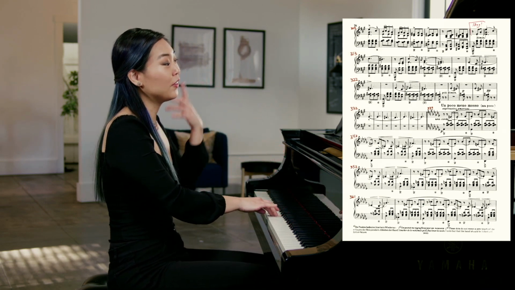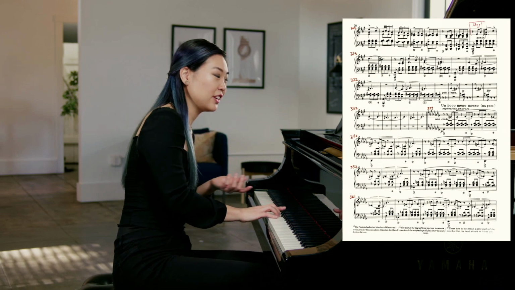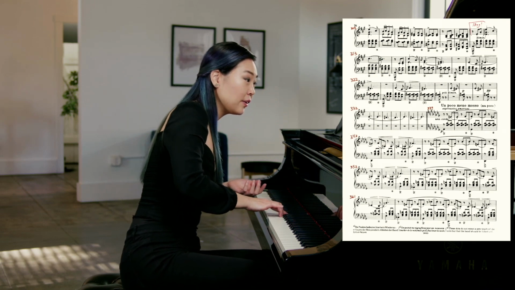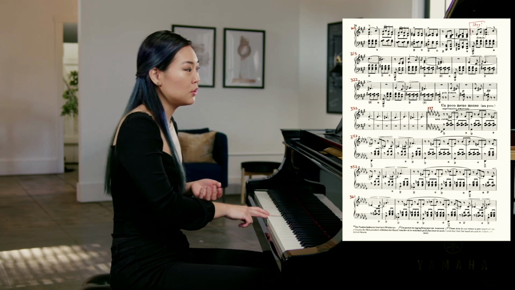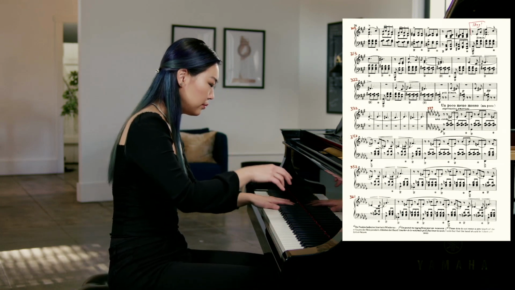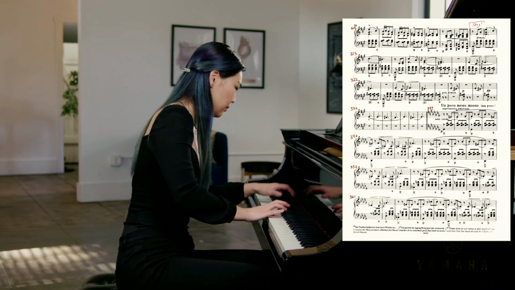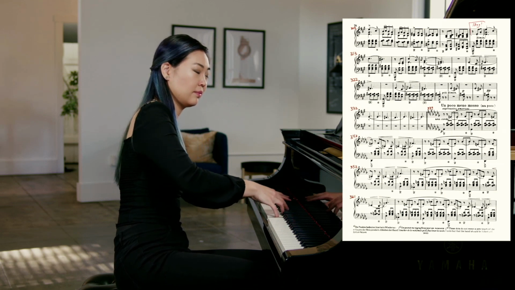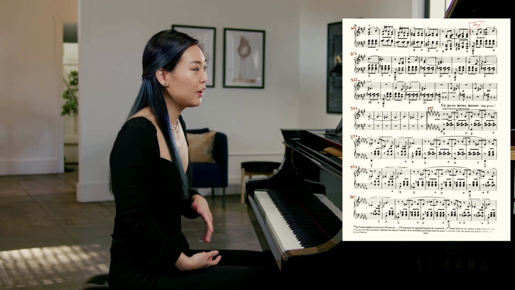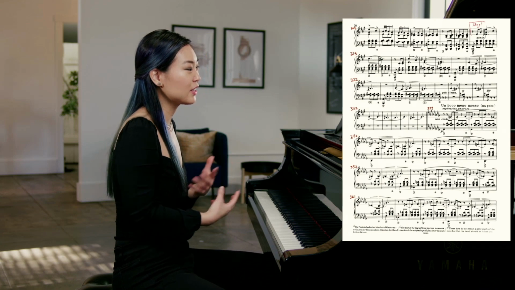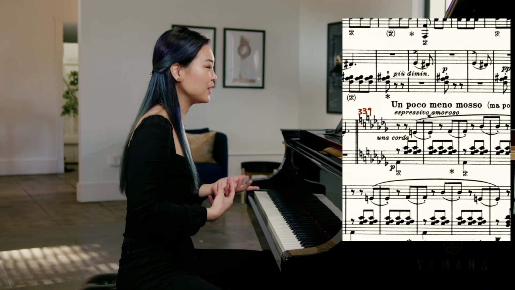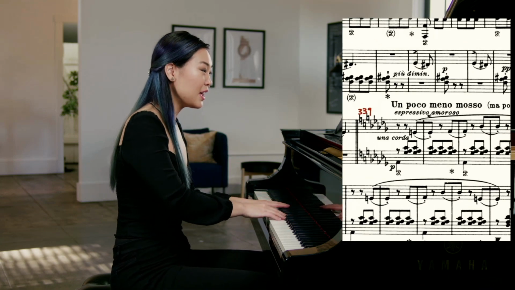So as the sounds of the fiddle grow softer and softer, we transition into the seduction theme. Expressivo amoroso, right? Like lovingly expressive, flirtatiously expressive. So this theme, it keeps coming back.